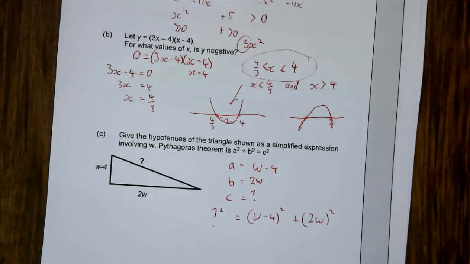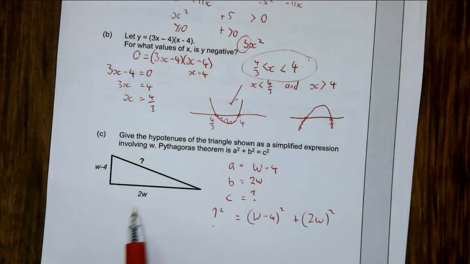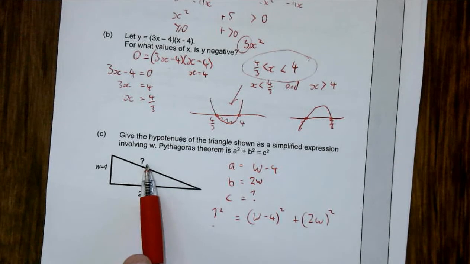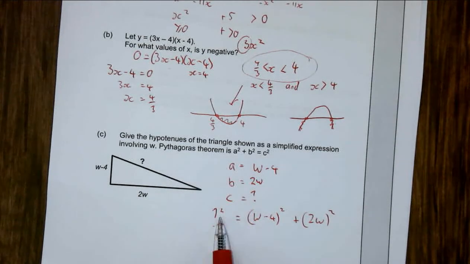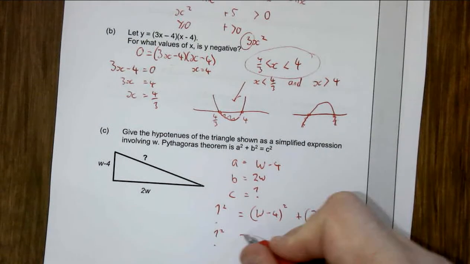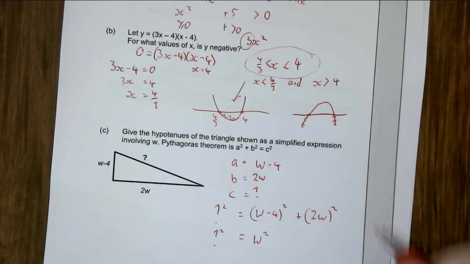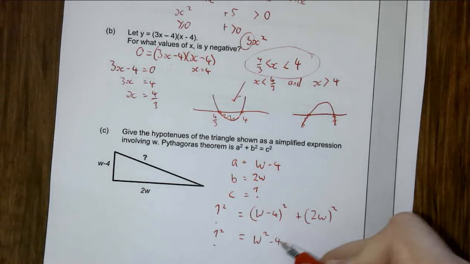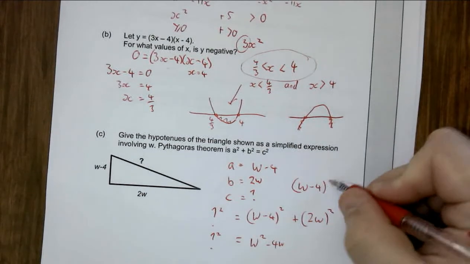Where did the squared come on the question mark? So that's side A, side B and side C. Yeah. So the Pythagoras is A squared plus B squared equals C squared. So just say whatever that is squared. Okay. So that thing squared equals, now I'll expand and simplify this. So that's going to be W squared minus 4W, because don't forget that's W minus 4 times W minus 4.